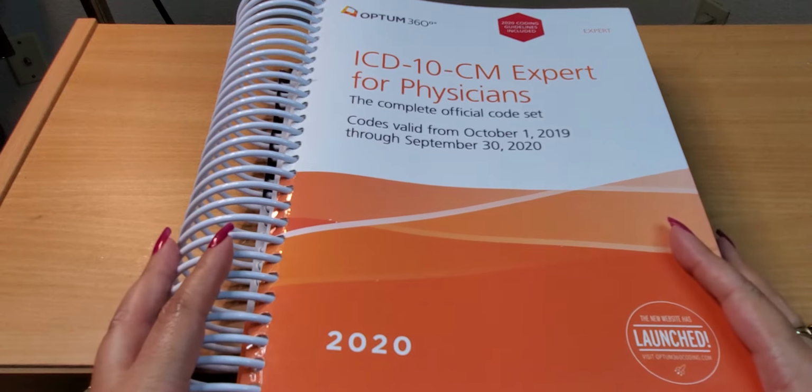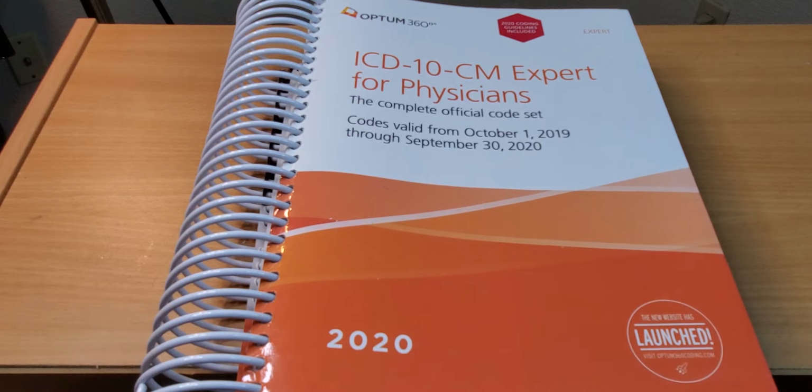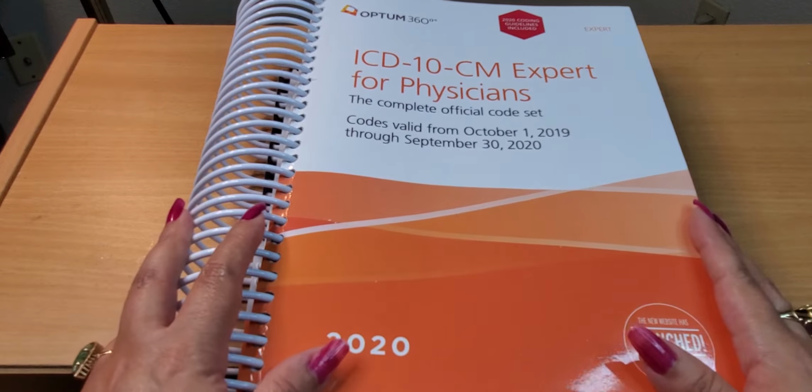And when it comes to what I find with Optum 360 coding books, I find they are the most comprehensive. Now, this is not an ad, but it is just telling you what I prefer. If you are going with a different kind of book, that is totally fine. It is completely up to you. I am just demonstrating with what I have today.